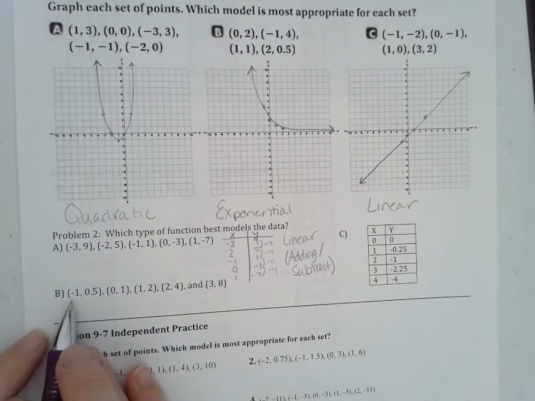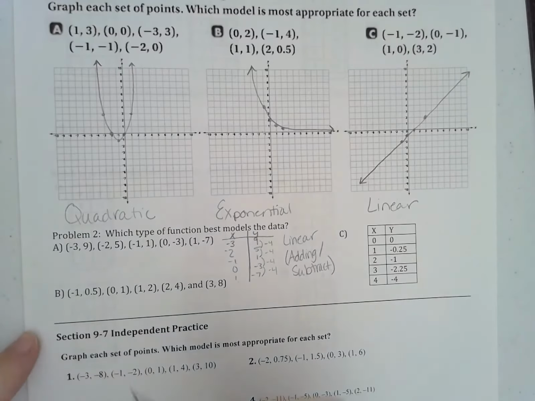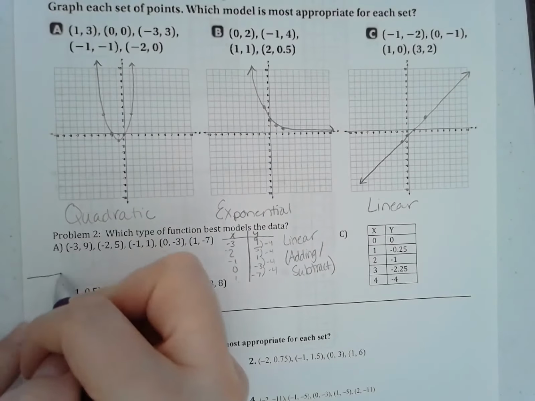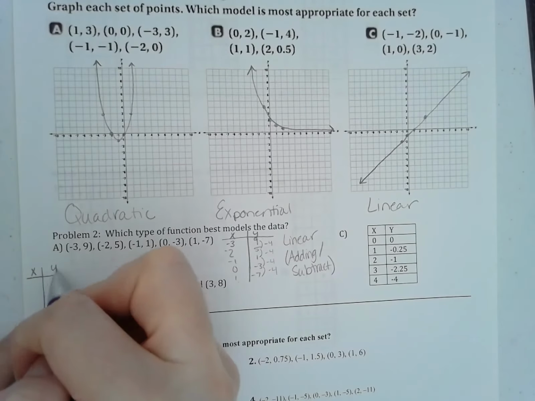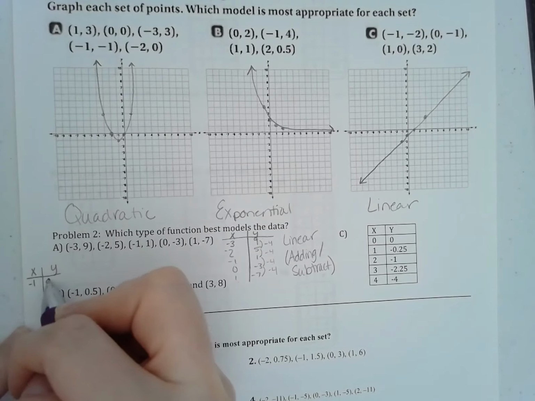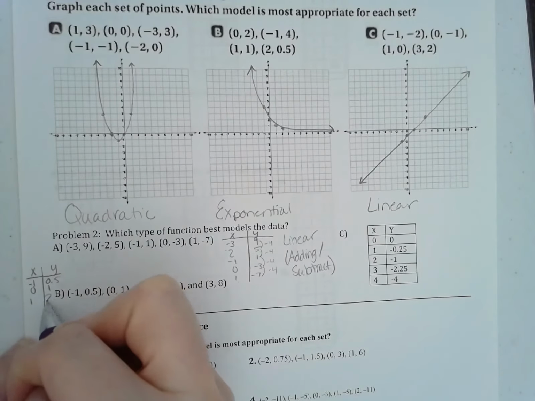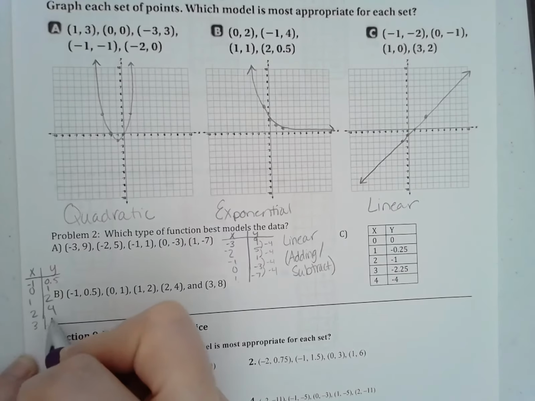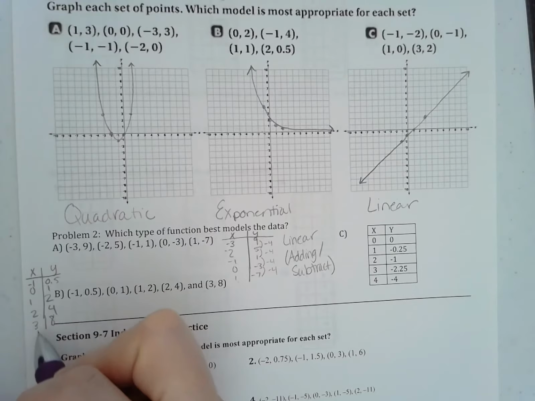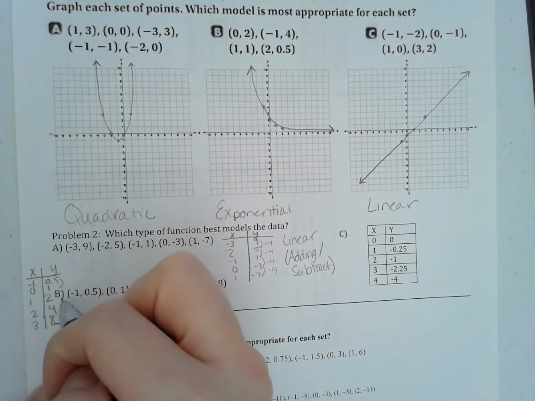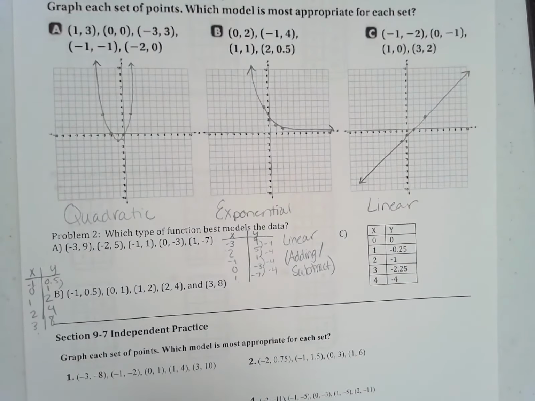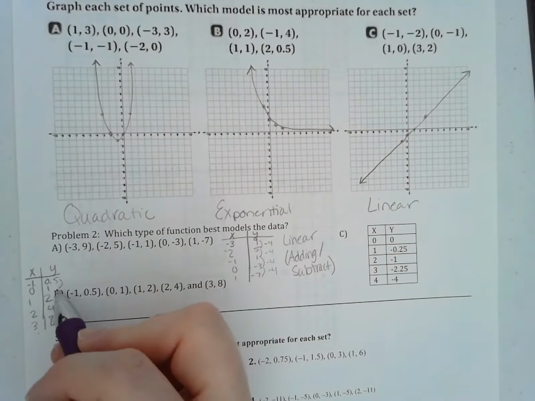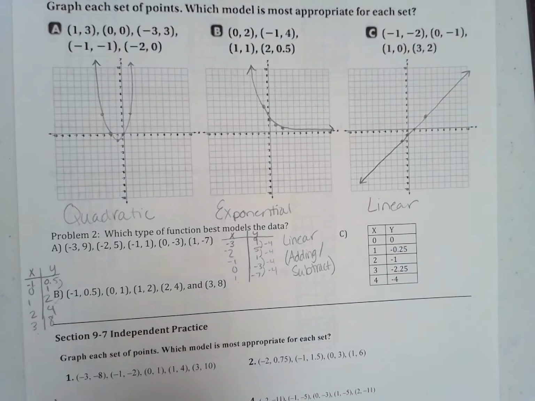So then I'm going to go to B, and I'm going to do the exact same thing. I'm going to make a little t-chart off to the side here, x and y. I'll have (-1, 0.5), (0, 1), (1, 2), (2, 4), (3, 8). Again, I make sure that my x's are going from the lowest number to the highest number, and then I try and find a pattern. So 0.5 to 1, I could add 0.5, but that wouldn't be the same pattern every single time.